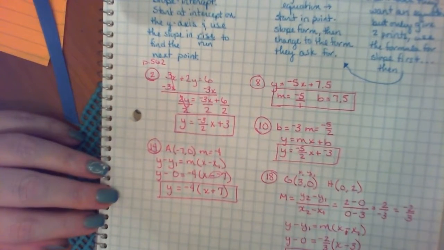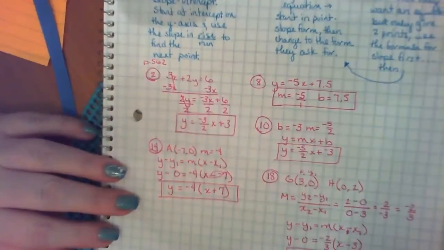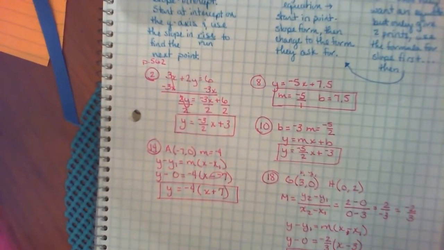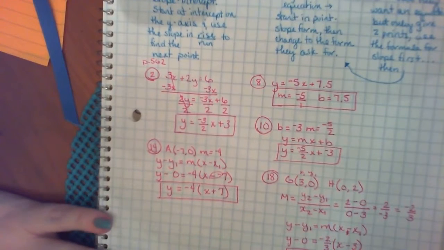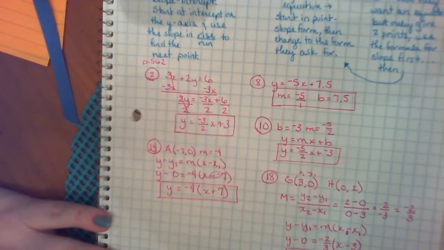Then they wanted it in standard form also. So in order to put this in standard form, the first thing I'm going to have to do is get rid of that fraction. Right now, I'm going to distribute the fraction.